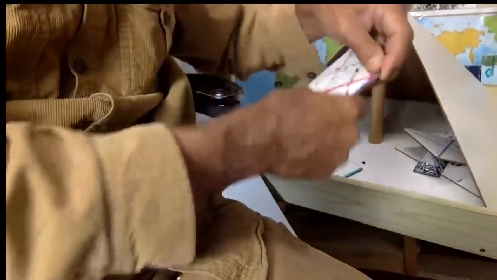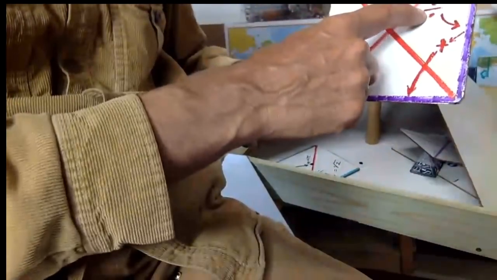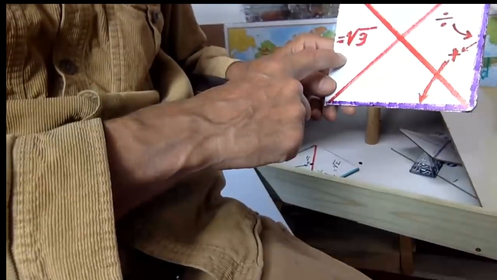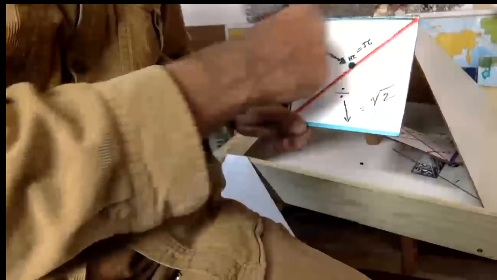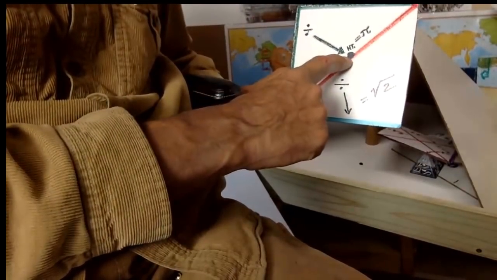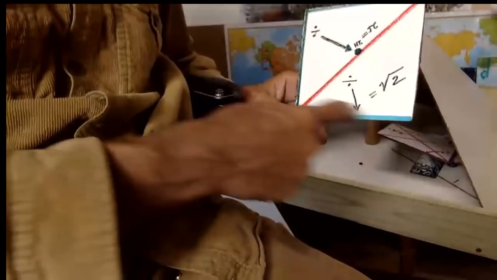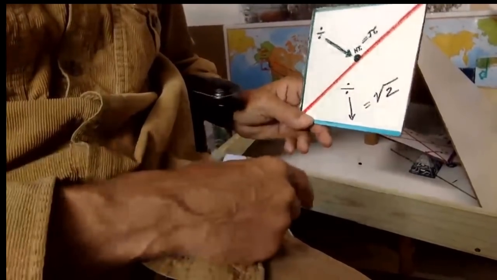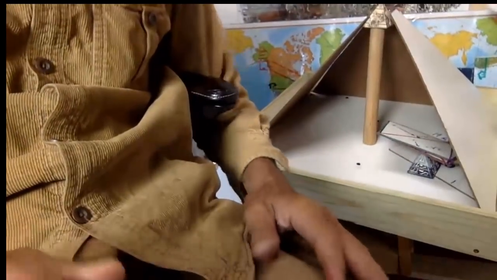Okay, let's look at this one. So if you take the diagonal, add the other diagonal, divide by half the perimeter, you get the square root of 3. And what about this one? Okay, so if you take the half perimeter and then you divide by the height of the Great Pyramid, you get pi. And if you take the diagonal and divide by a side, you get the square root of 2. Unbelievable. But there's more from Alan Green.